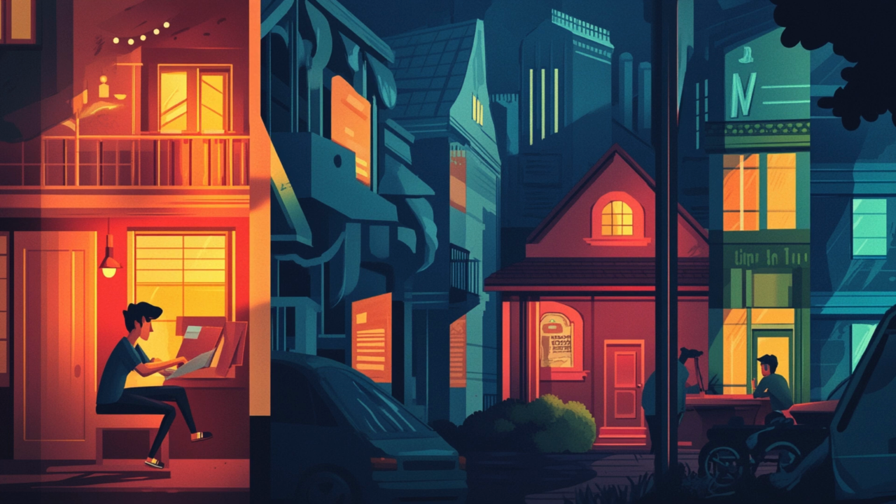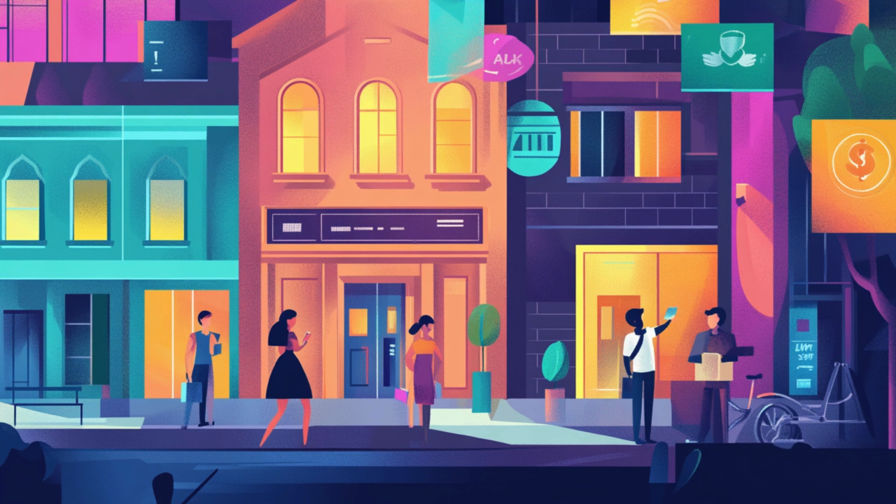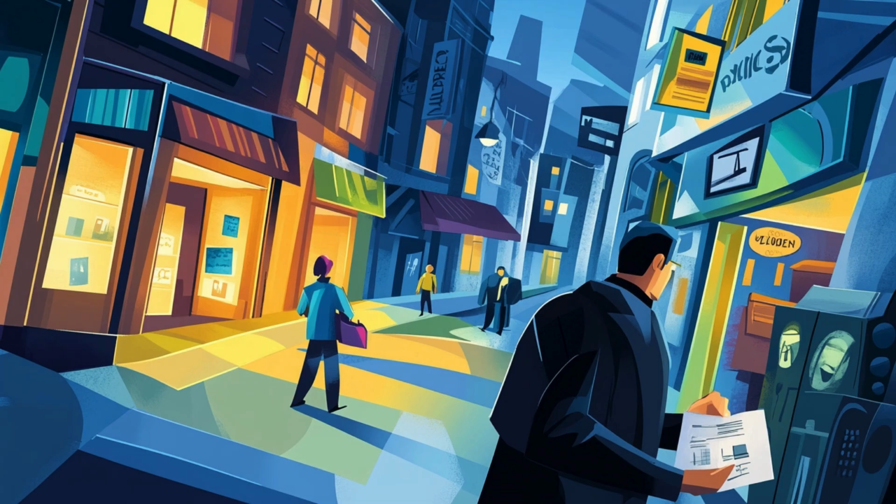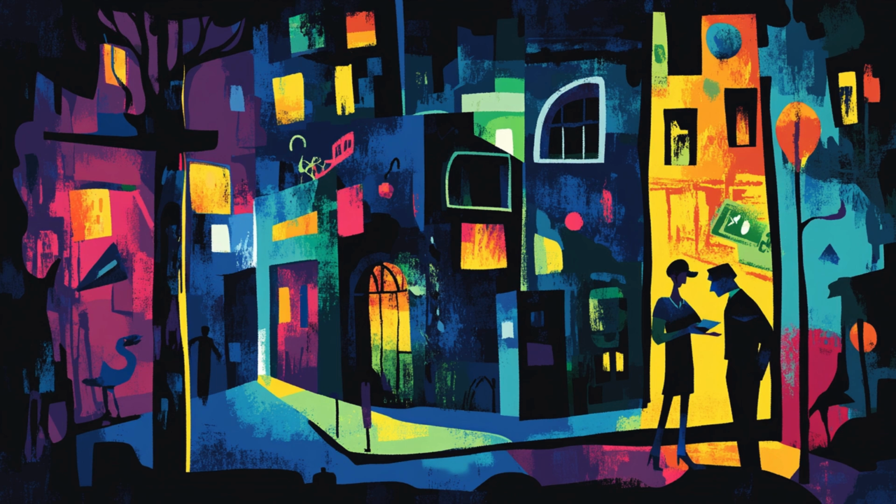Make payments on time. Consistently making on-time payments is the most important factor in building a strong credit history. Set up automatic payments or reminders to ensure you don't miss any due dates. Keep credit utilization low. Try to keep your credit card balances low relative to your credit limits. High credit utilization can negatively impact your credit score, so aim to use no more than 30% of your available credit.